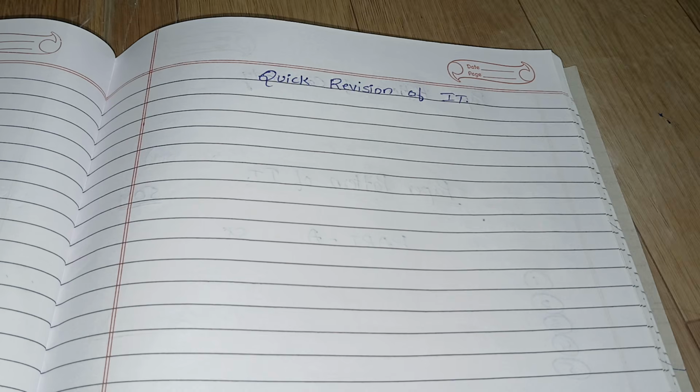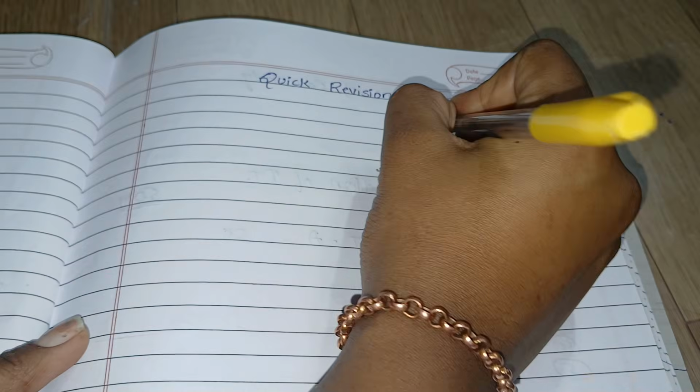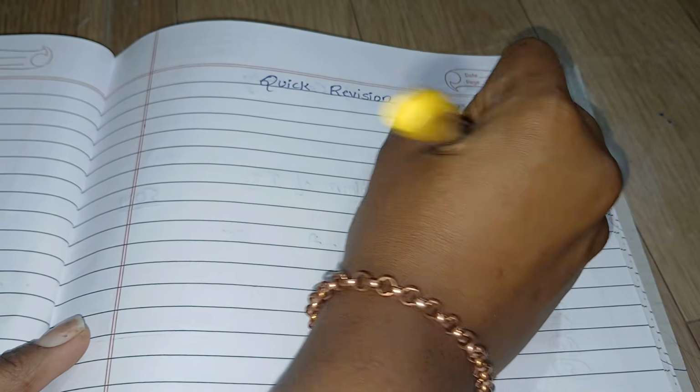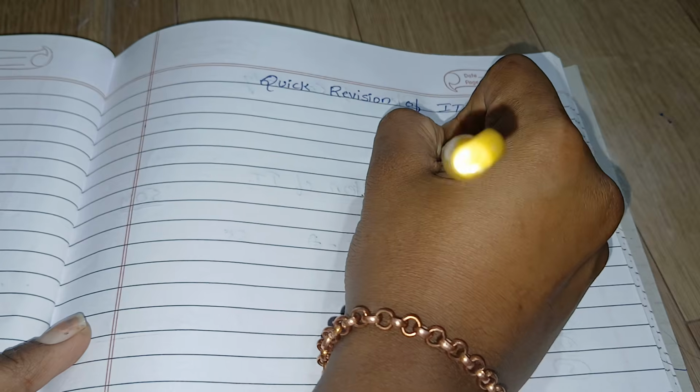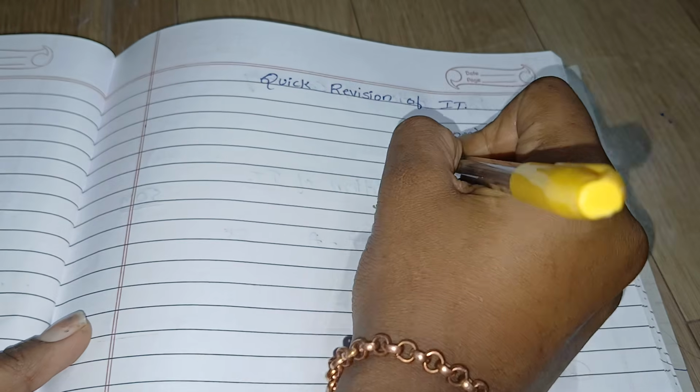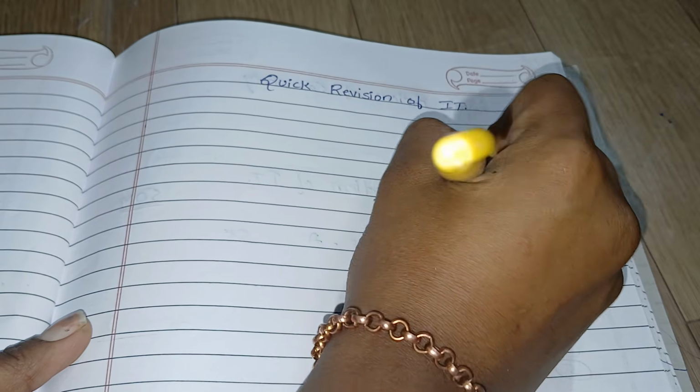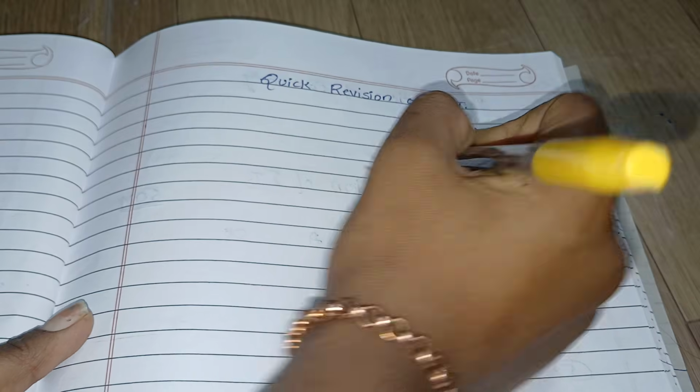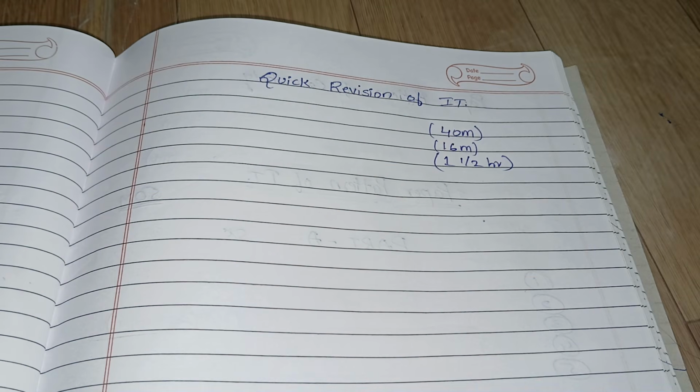So the IT subject has only 40 marks, a 40-mark paper, and passing is 16 marks only, and the time duration is 1.5 hours in the examination. So students, this is the thing about the IT applications of management.